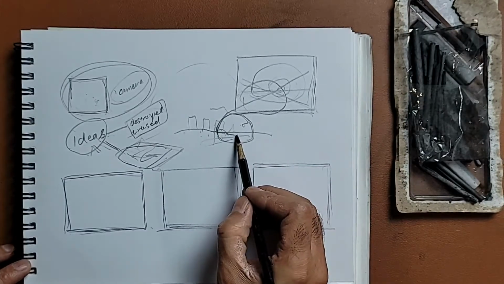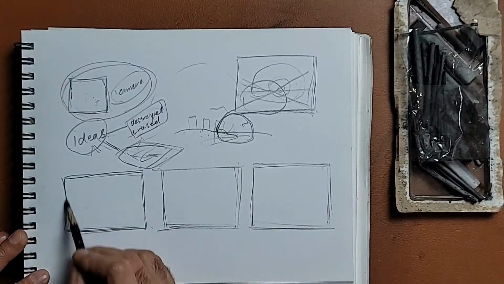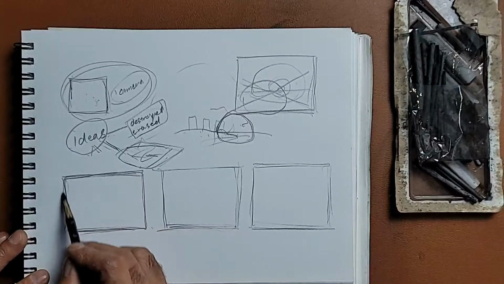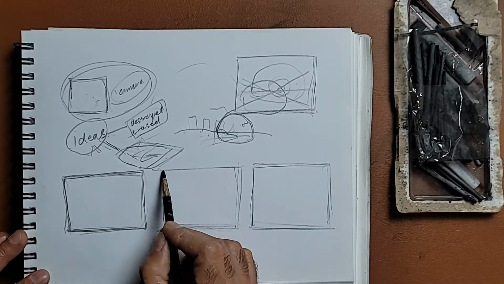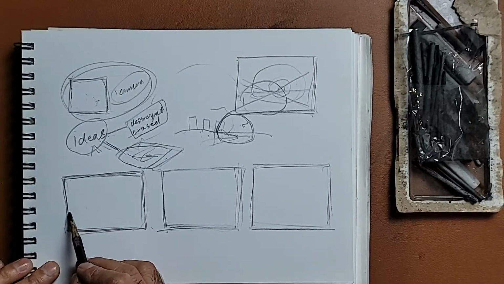Now, let's see how this is gonna work with this composition. All right.